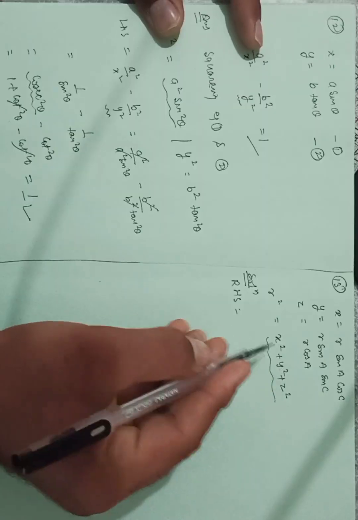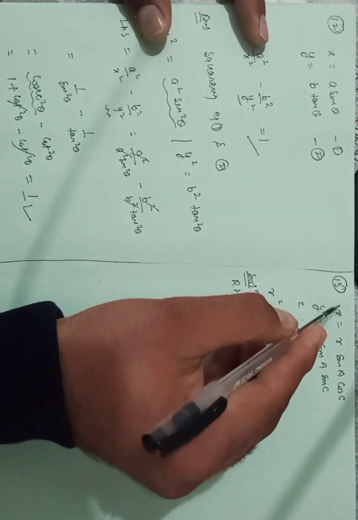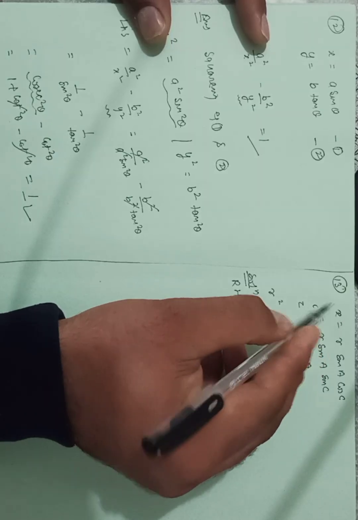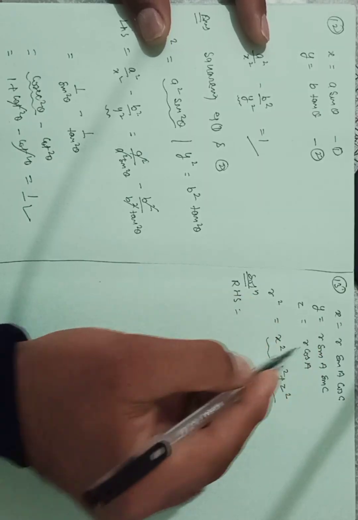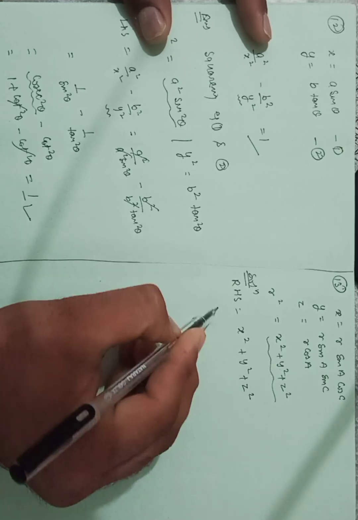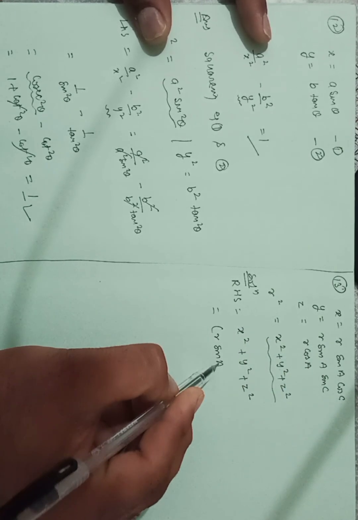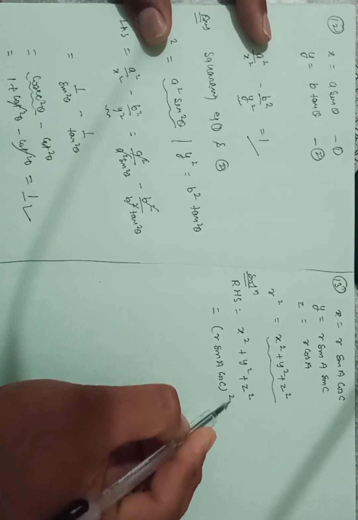So first of all I'll use x square. By squaring all three values, the very first is x square, second one is y square, and z square. So instead of x, I'll use r sin a cos c, it's all square.